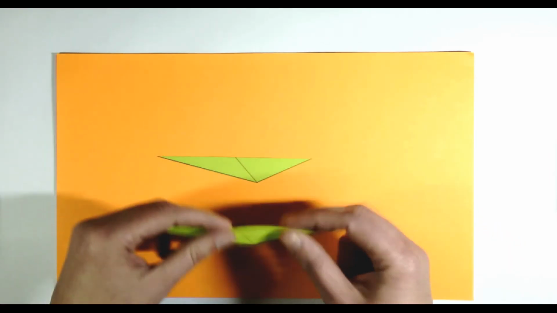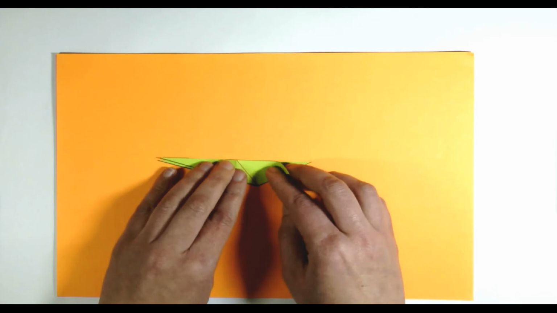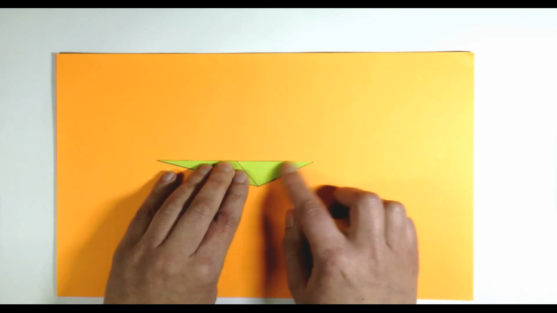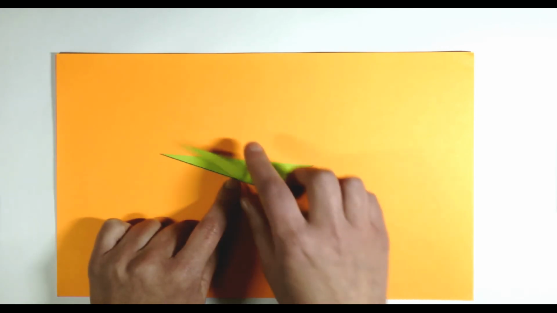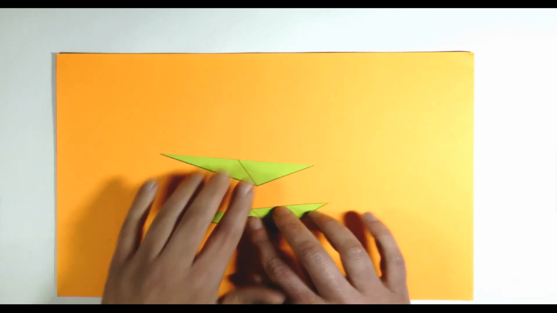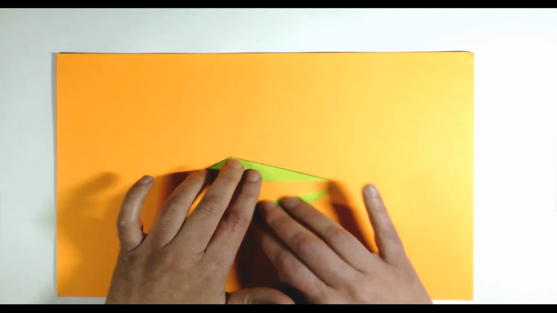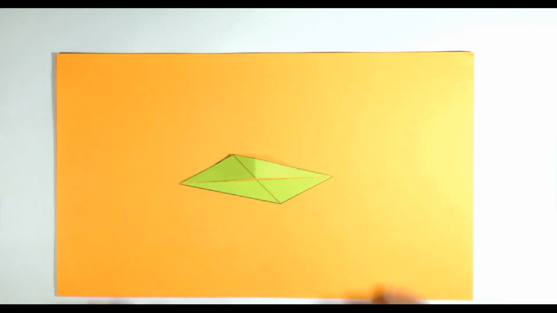And if I place these two onto each other, you'll see that it is exactly halfway down the side. And of course these two triangles are congruent. And that was a practical way to check for the diagonals bisecting each other.